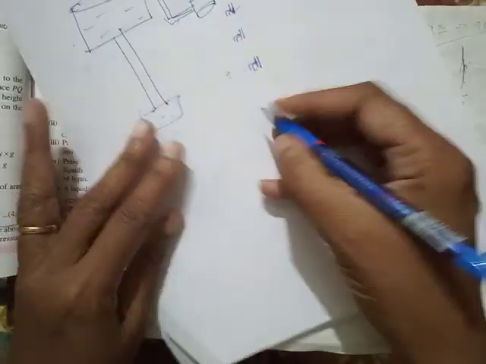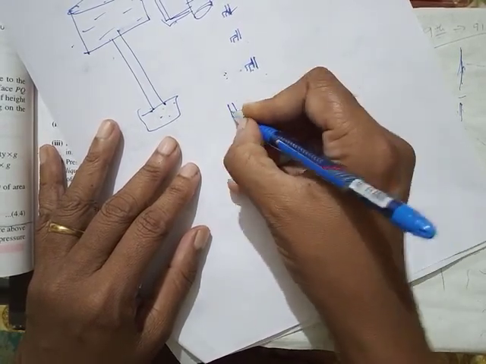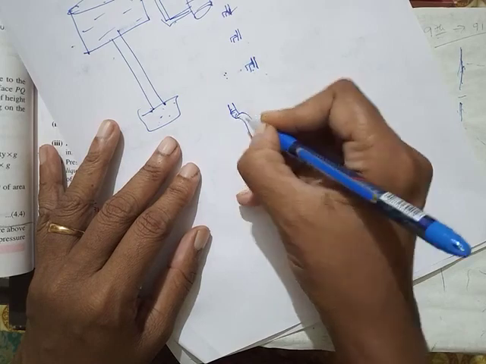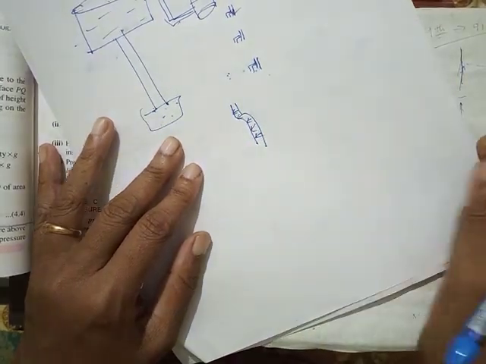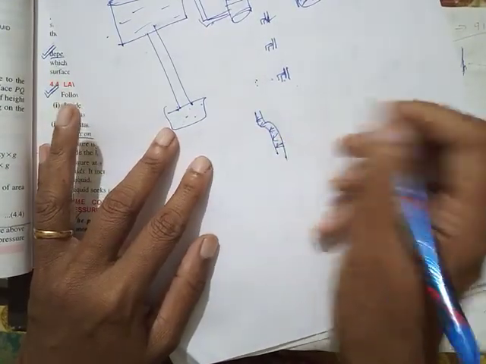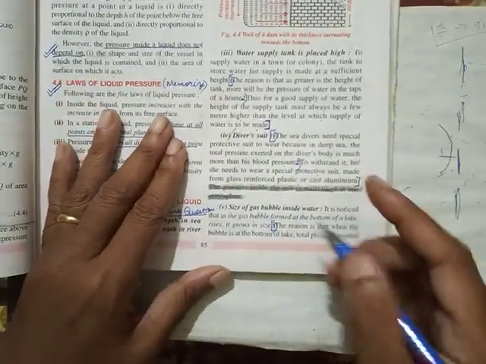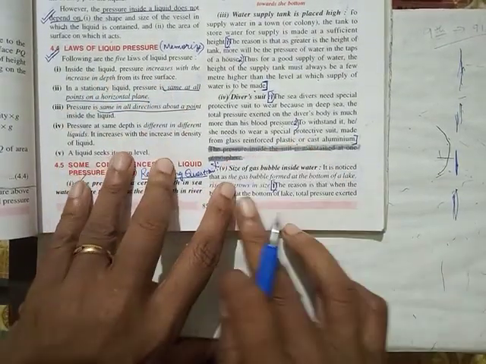Now that suit will have a layer of air in between, which will create an artificial pressure nearly equal to the blood pressure, so that your body won't get crushed. Okay, this is very important.